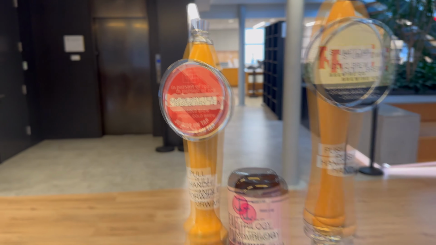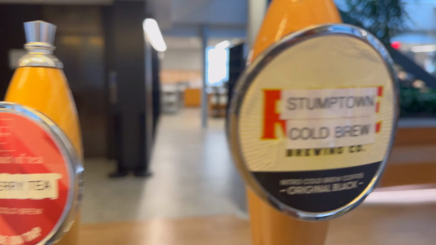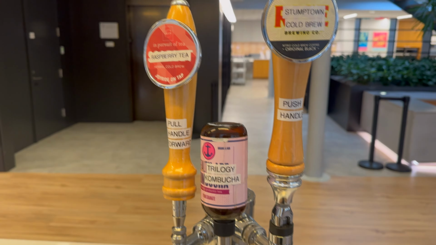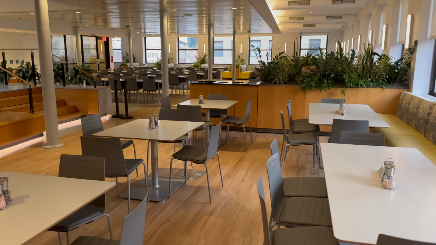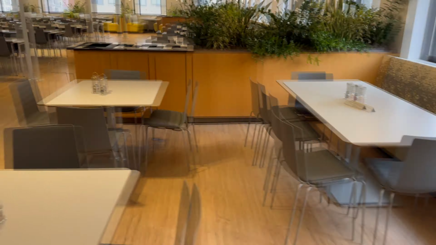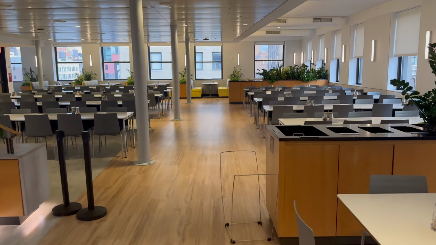Along with kombucha, there's also raspberry tea, and then cold brew on tap. I've been told the cold brew is also really good, but I'm not a big coffee drinker. Out here is basically the dining room. So you've got tables that have salt and pepper on them. In the far back area, you've got booths.